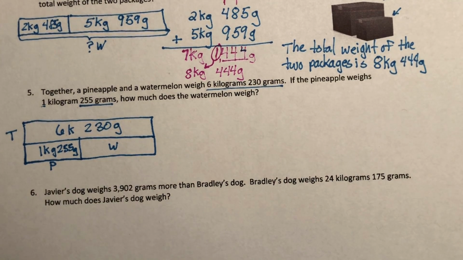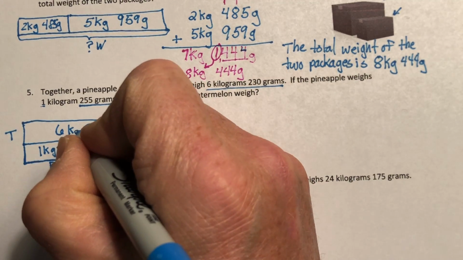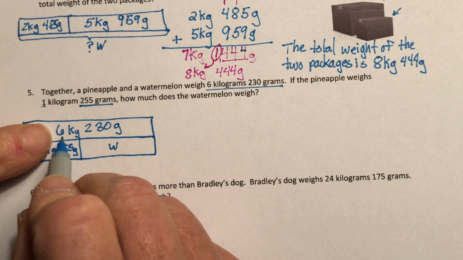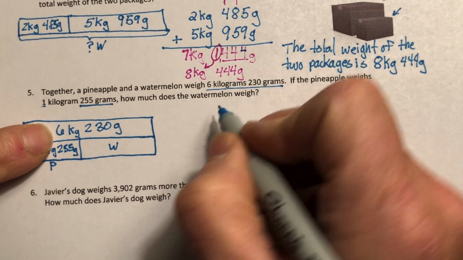Okay? So when it comes to subtraction, I think I'm going to convert everything to grams. I just feel more comfortable with subtraction that way. You could just keep it as kilograms and grams, but I'm going to change this all to grams. So the top part is 6 kilograms, 230 grams, so this would be 6,000 plus 230.